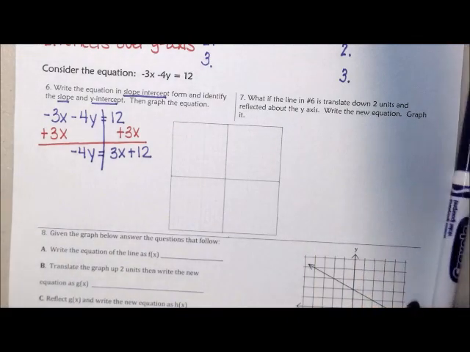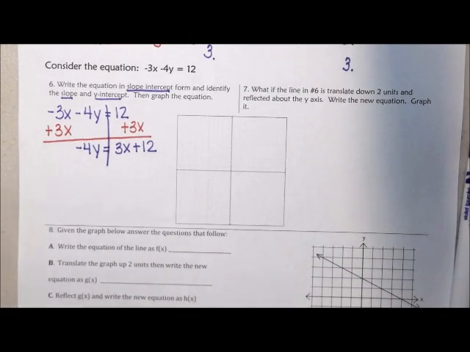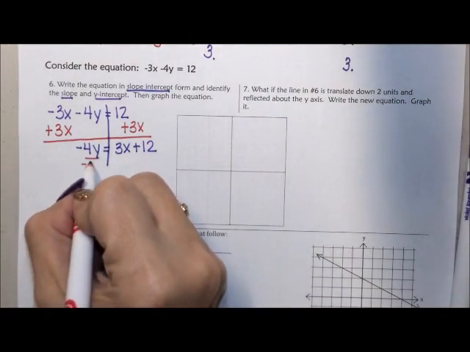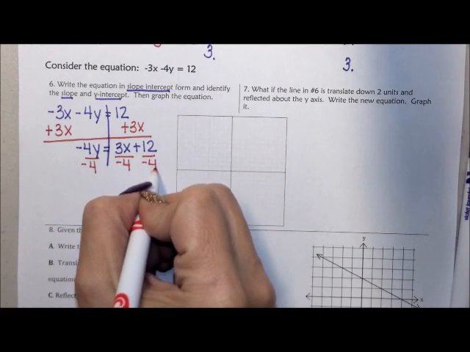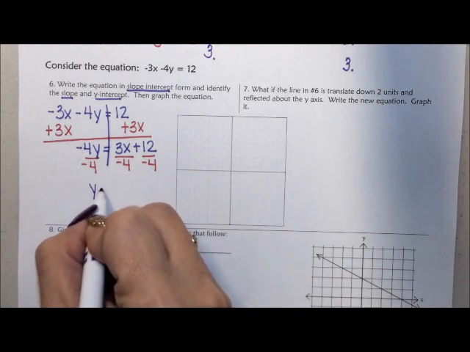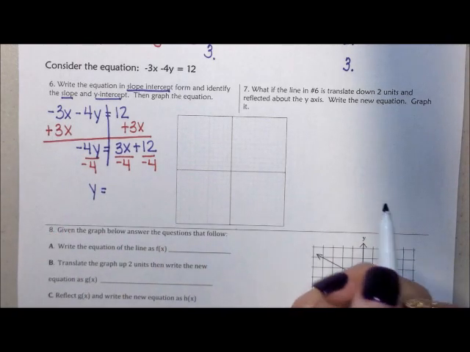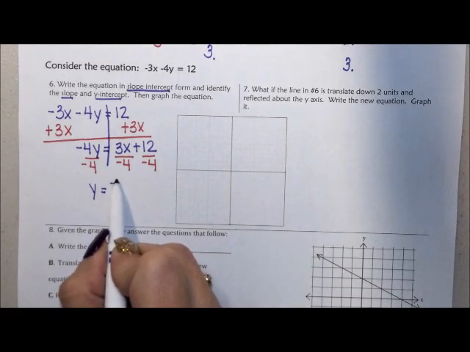All right, I move the x. Divide the y. And yes, you want to divide by -4. Go ahead and graph it.